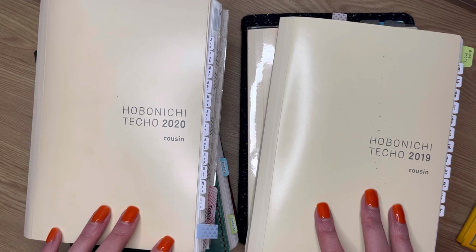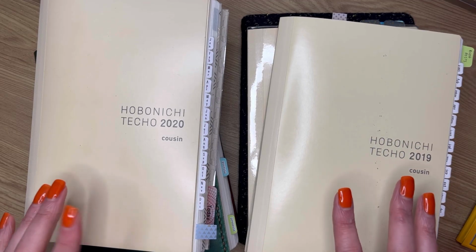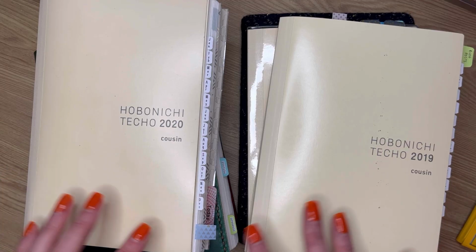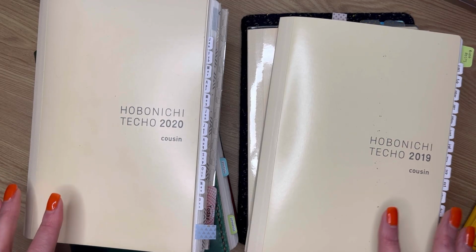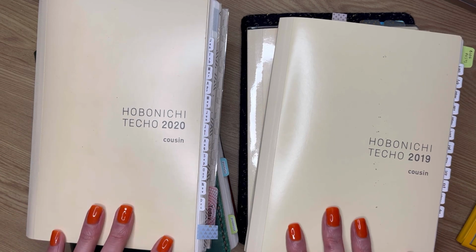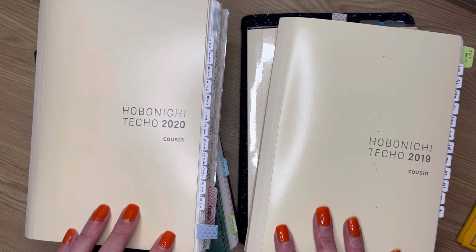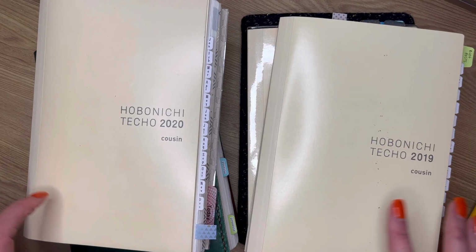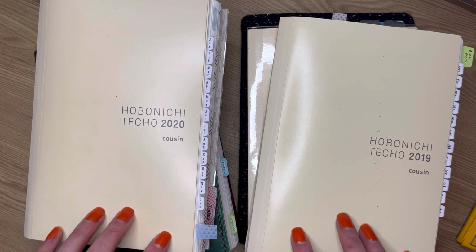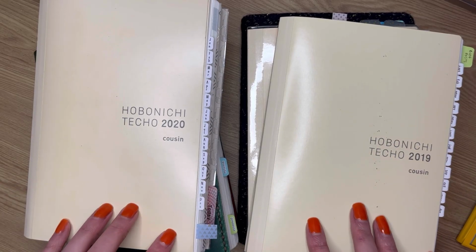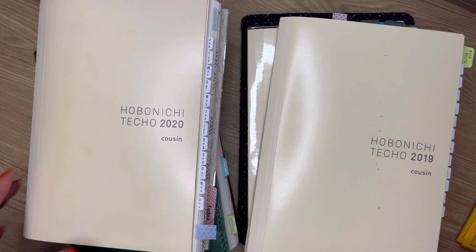Hopefully, if you are mulling over a Cousin for next year but you're worried that you won't necessarily be able to fill it or use all the pages, that doesn't really matter. Blank pages don't really faze me, but if it fazes you or you don't feel like you'll be able to get the full use out of all these pages in the Cousin, hopefully some of these ideas will give you a bit of food for thought and make you think, actually, yeah, I could probably fill one of these up next year. Without further ado, let's get straight into some of the ideas.